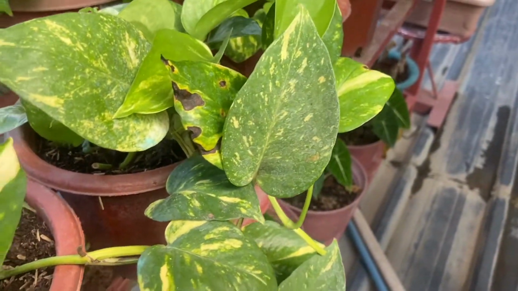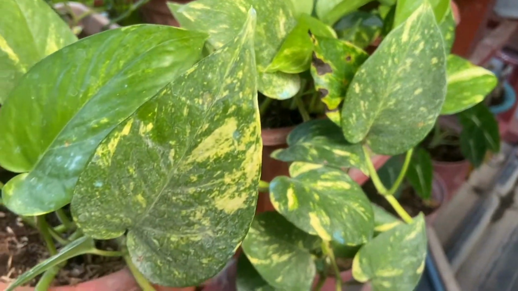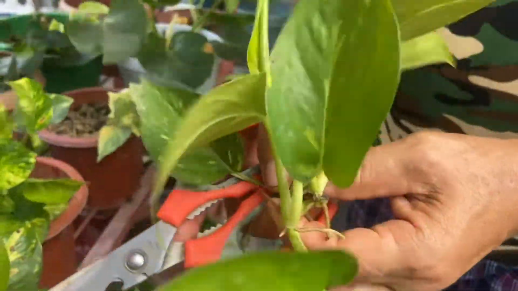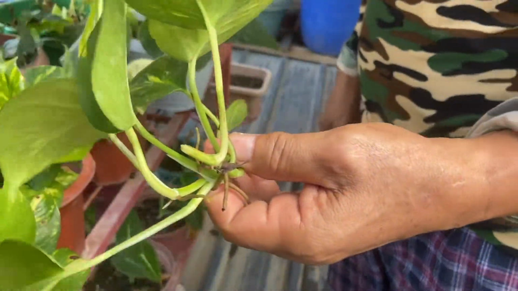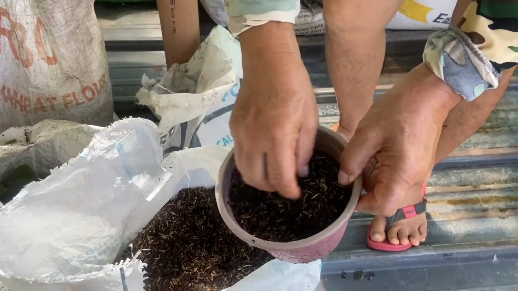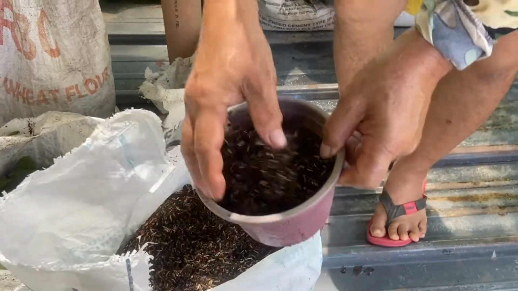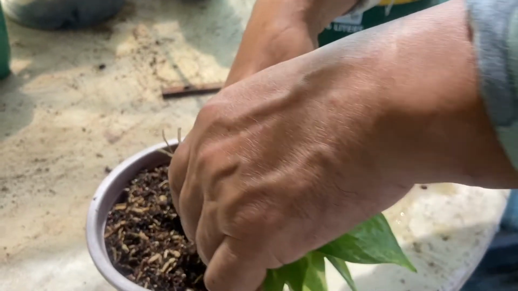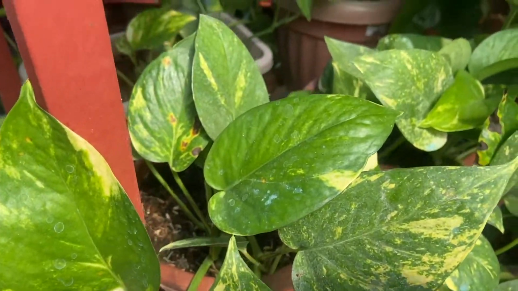The planting time for pothos is the whole year. And to propagate it, you just need to cut and divide. You can repot during rainy season, choosing a container that's no more than 2 inches larger than the plant's root ball, and use a nutrient-rich soil-based potting mix.